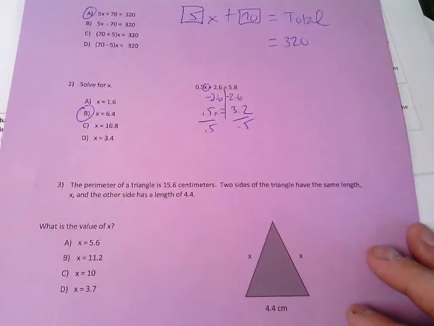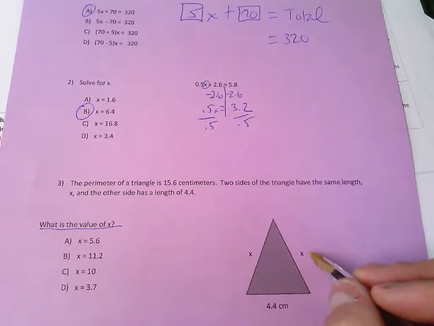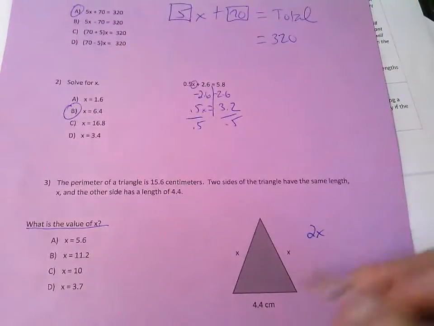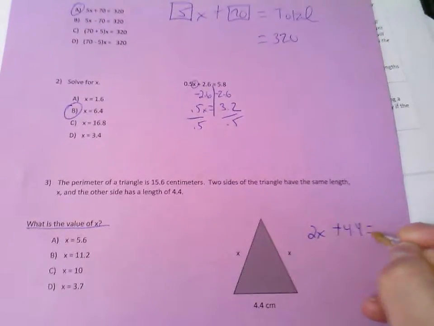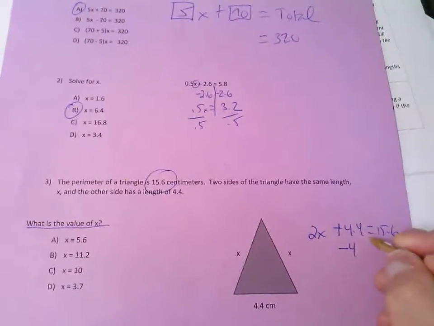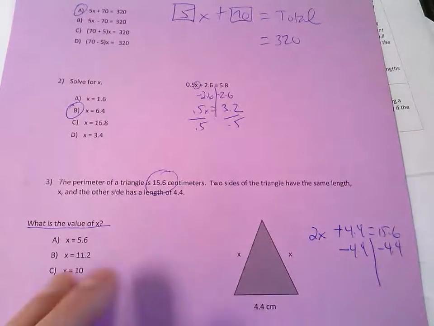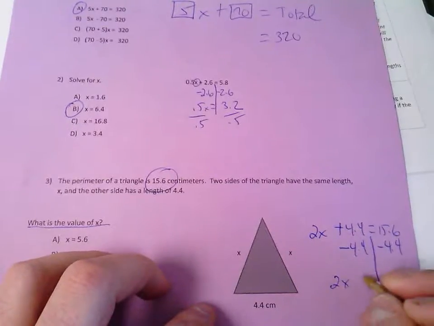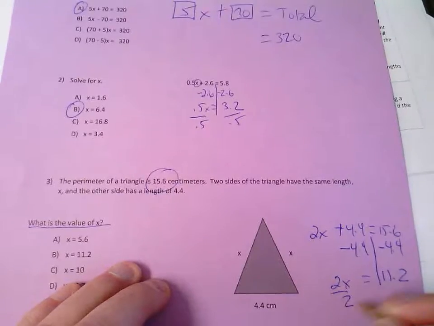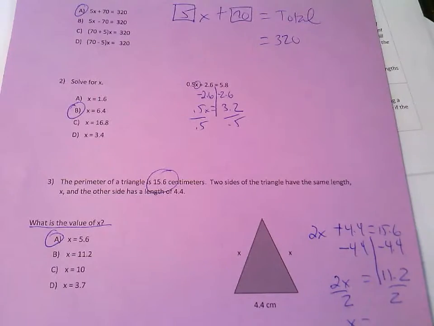Number 3, what is the value of x? So we have two sides of a triangle. We have an x and an x. We have a 4.4. So we have 2 x's plus the 4.4, and we set that equal to the perimeter, which is 15.6. I'm just going to go through the steps of solving the equation. You should be subtracting the 4.4 first. 2x equals, looks like 11.2. Divide by 2. Divide by 2. x equals, choice A, 5.6.